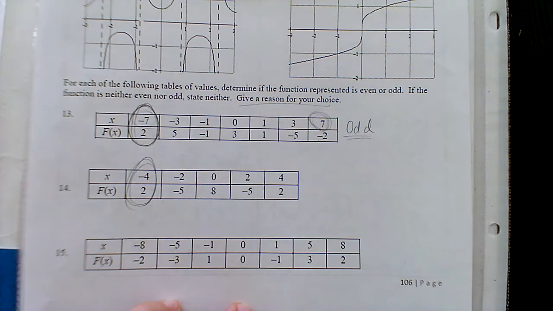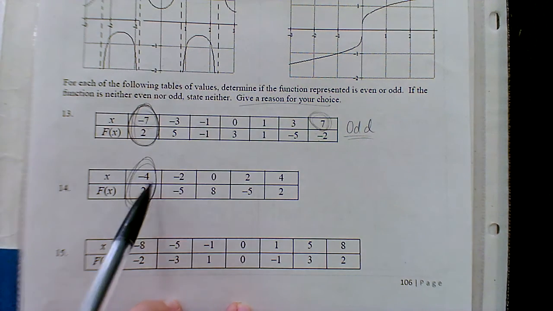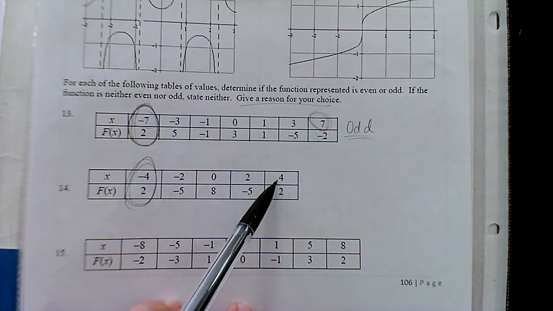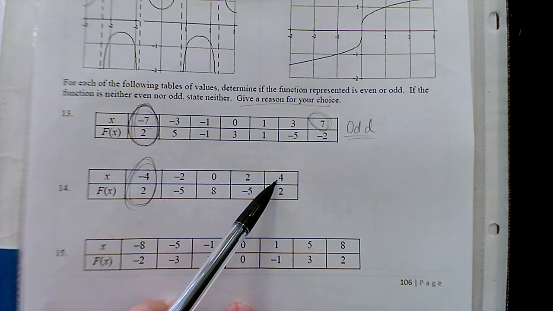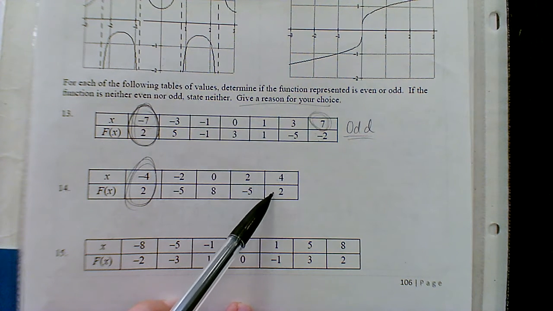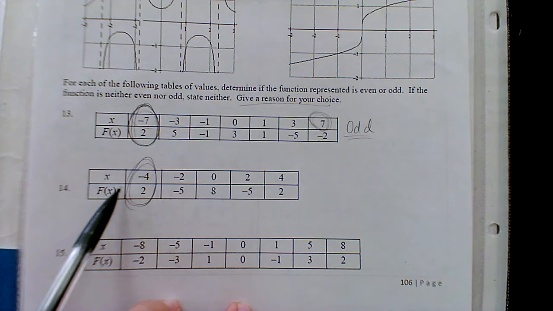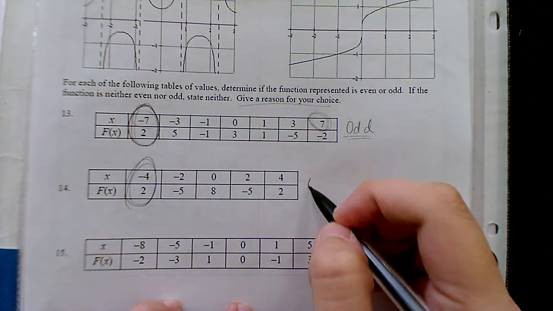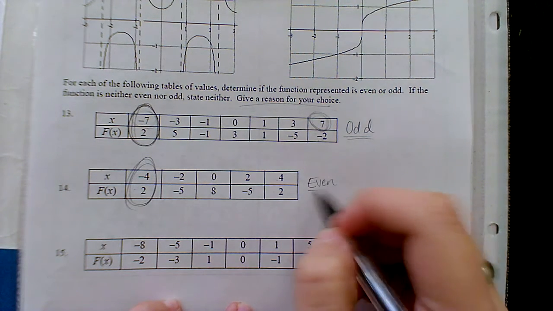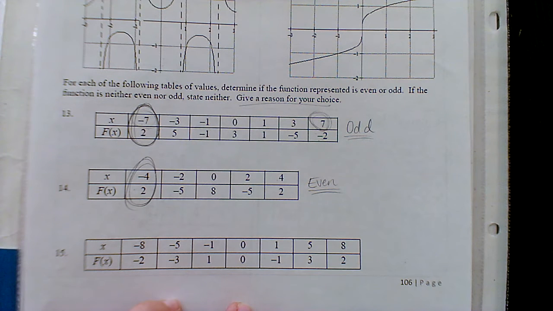All right, so let's take a look at 14. If you pick the first one, plug in the opposite x, you would get a +4. And notice how when you plug in +4, you get out the same y value as the point that you originally picked. So you plug in the opposite, you get out the same. That's the concept of an even function, that y-axis symmetry.